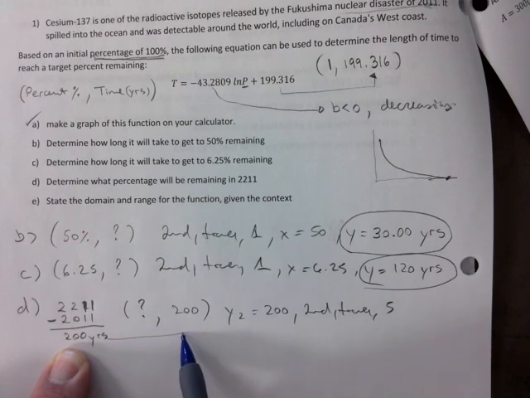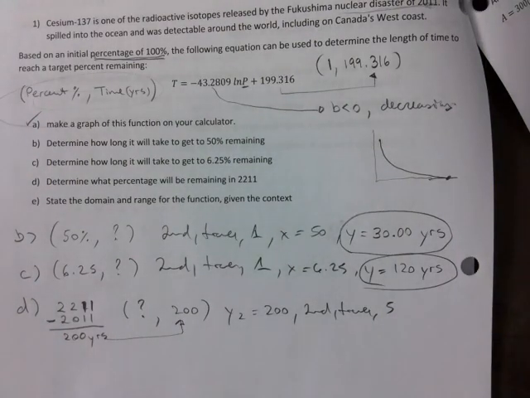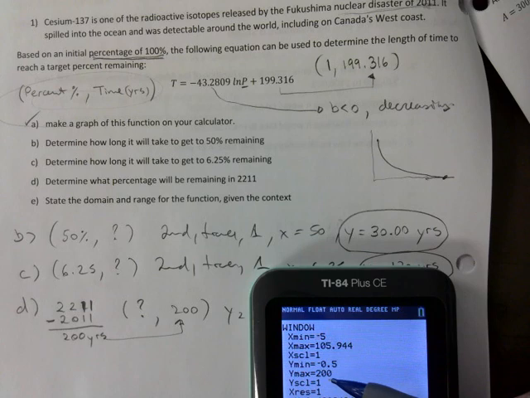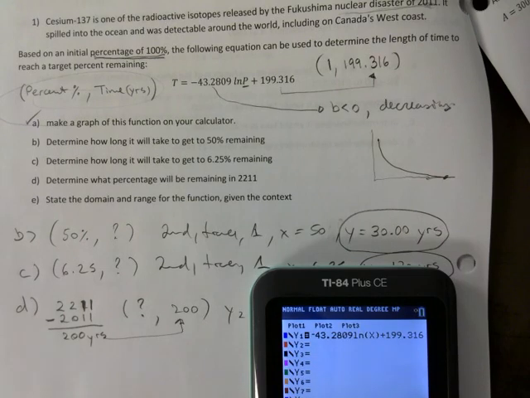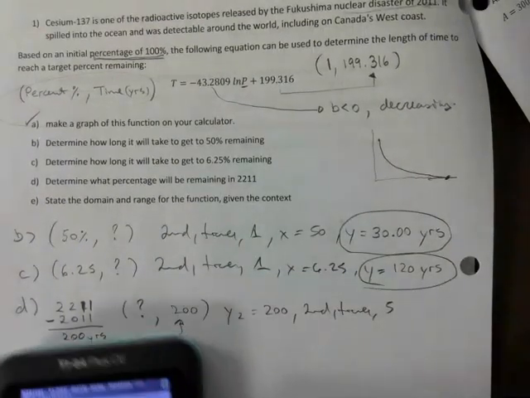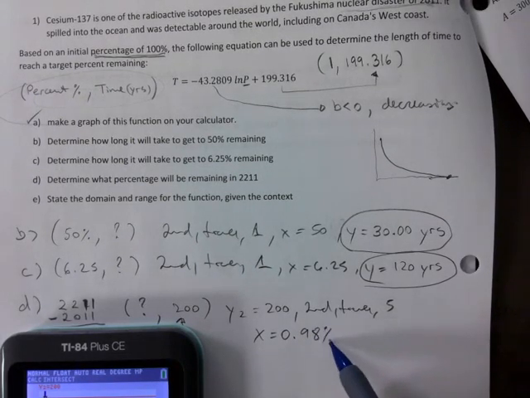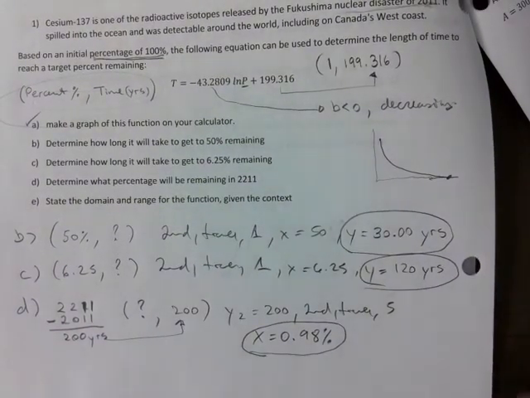We know that this is time, right? That's why I encourage you to do that. Read your equation and then tell yourself, hey, what's what? Especially with logs, you got to be careful. Is my window going to allow for the 200? Just barely. So I'm going to increase my Y max just a little bit. Regraph it. Y2 is 200. There it is. Second trace 5. Boom, boom, boom. X is 0.98% will be remaining. Because remember, everything is as a percentage. That's what the question told me.